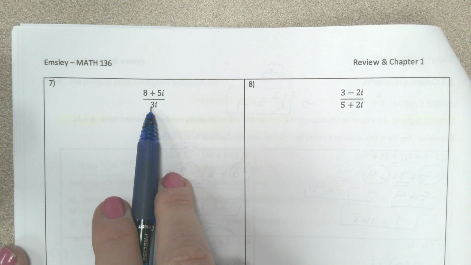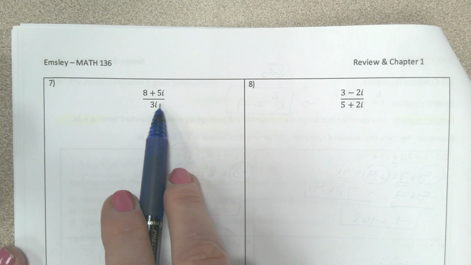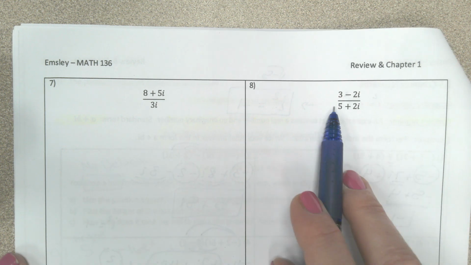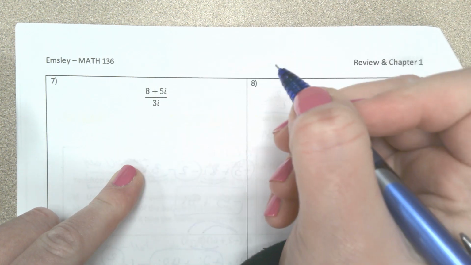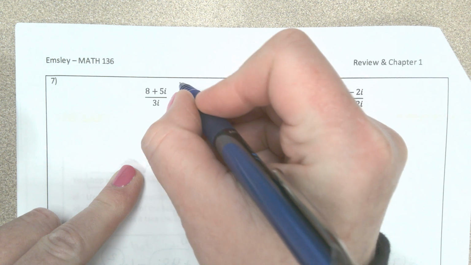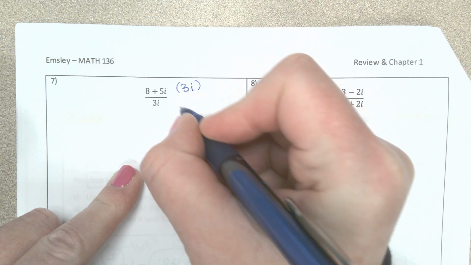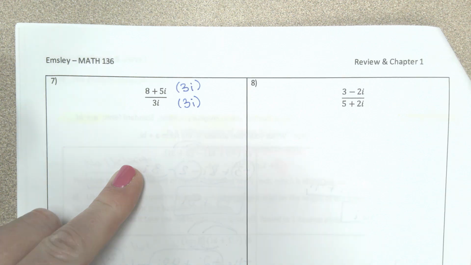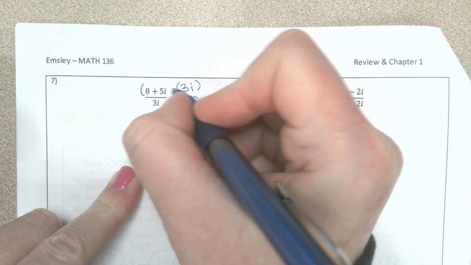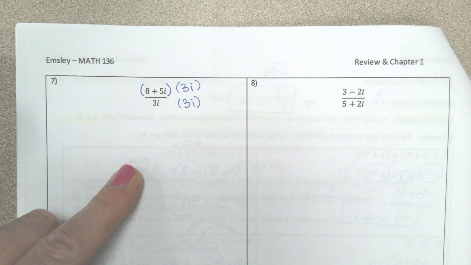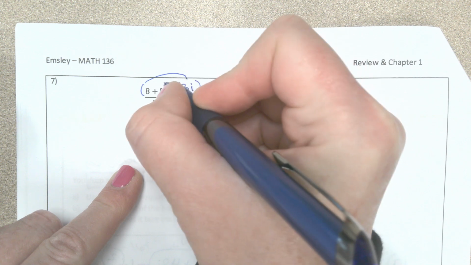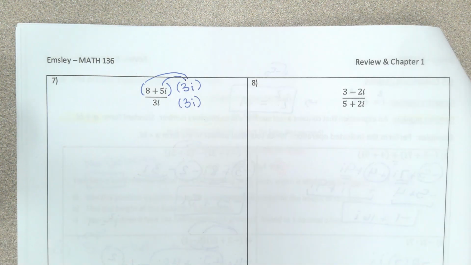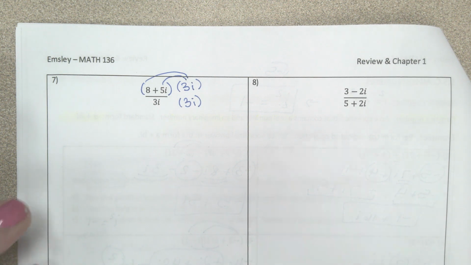All right, so I just have a single term. A single term doesn't need to be multiplied by a conjugate. A conjugate is only used when there are 2 terms. So I would like the i out of the denominator, so I'm going to multiply the top and bottom by 3i. You already have 2 terms on top, so you need to know that there are parentheses around that. And so you are going to have to multiply and distribute every term on top by the 3i.